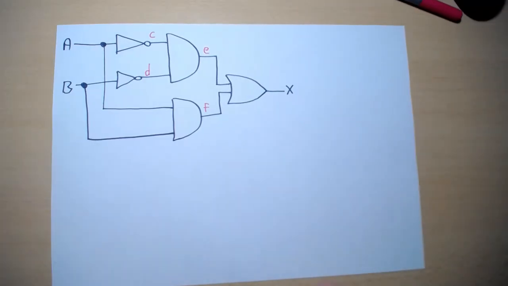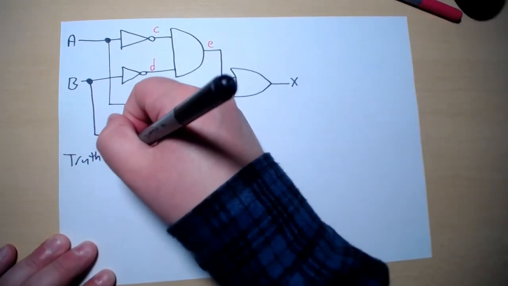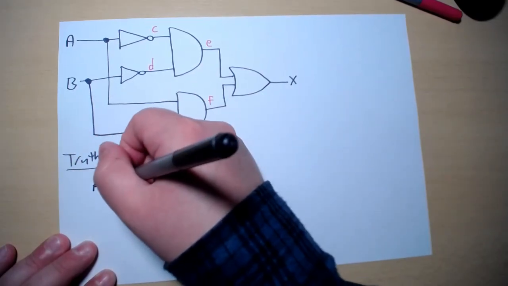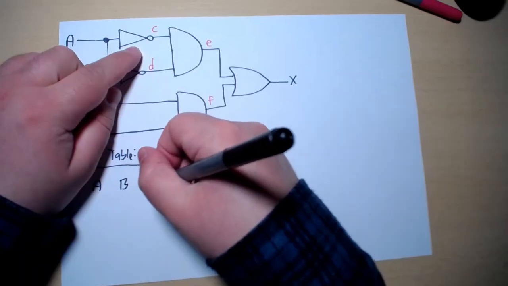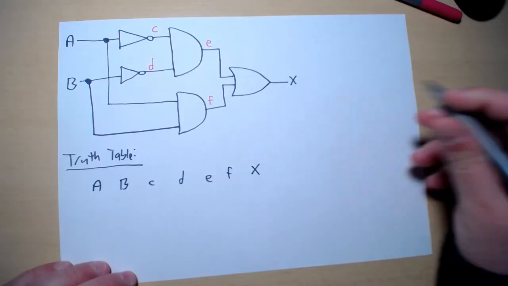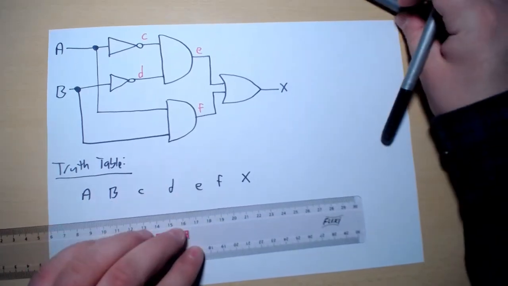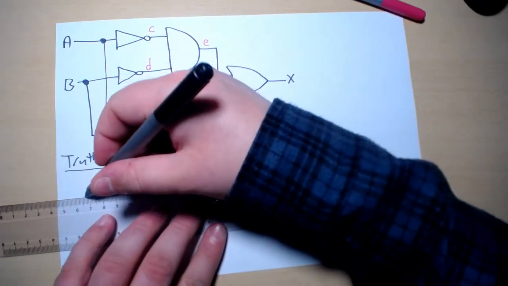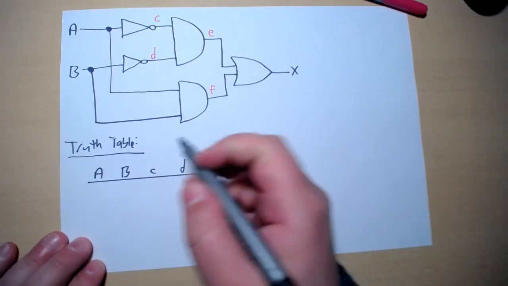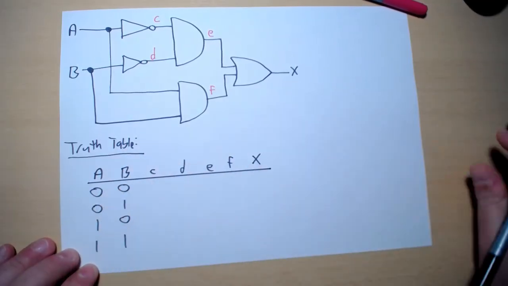So now I am going to create the truth table. So we have the two inputs, A and B, and then we have C, D, E, F, and X. The input combinations are the usual 0, 0, 0, 1, 1, 0, and 1, 1.